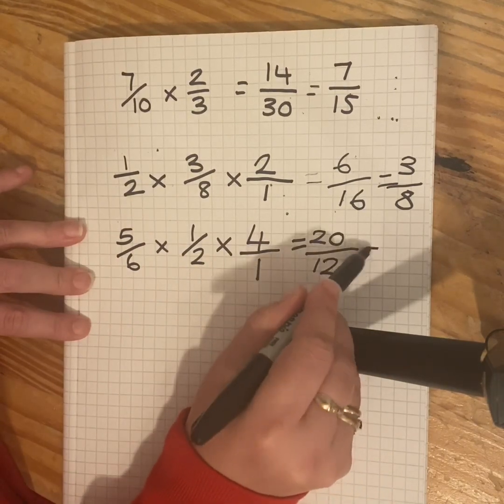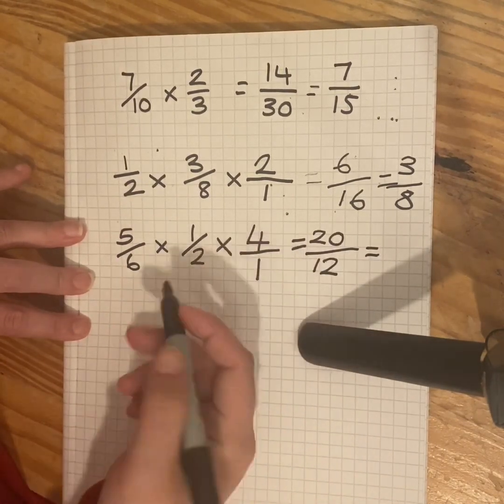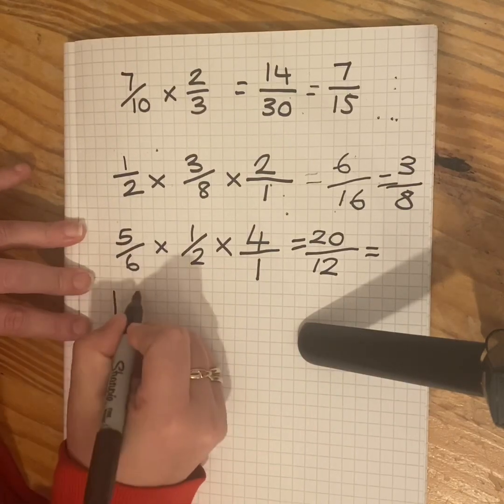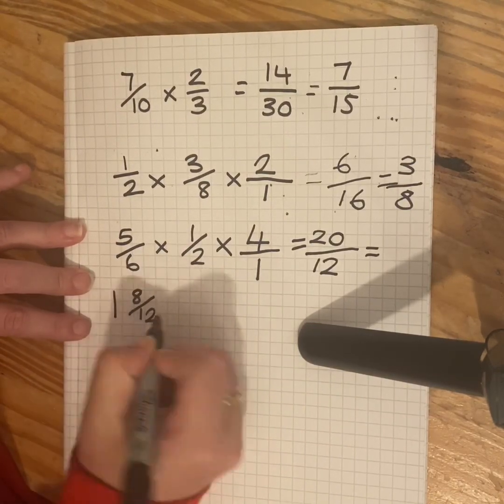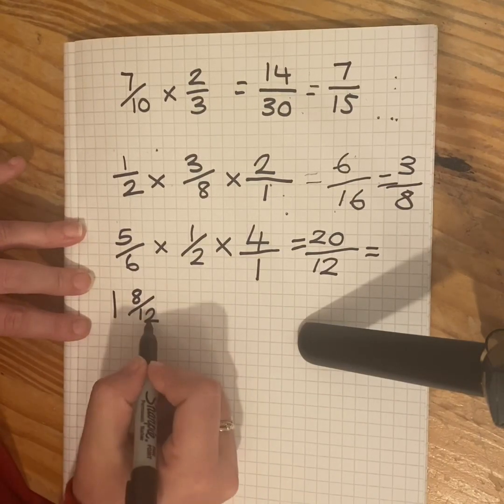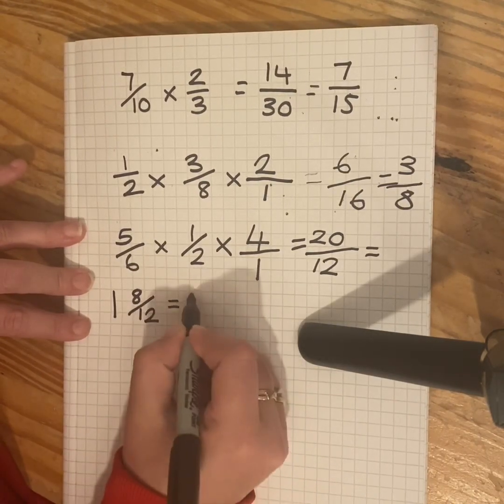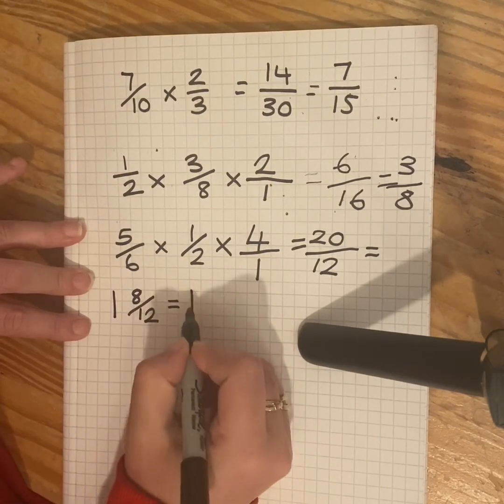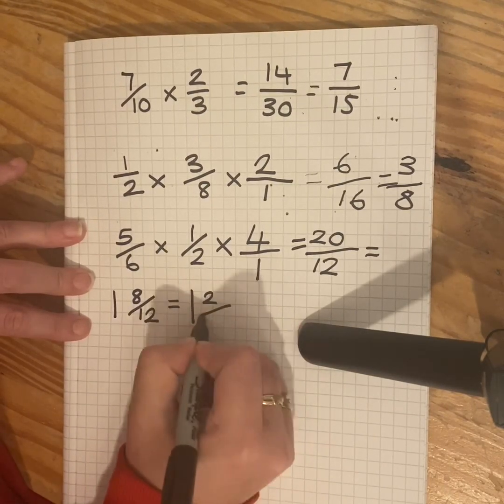Again, we've got an improper fraction, so we can make that 1 whole one with 8/12 left over. And then we can simplify that further because both 8 and 12 have a factor of 4. So we can simplify that into 1 and 2/3.